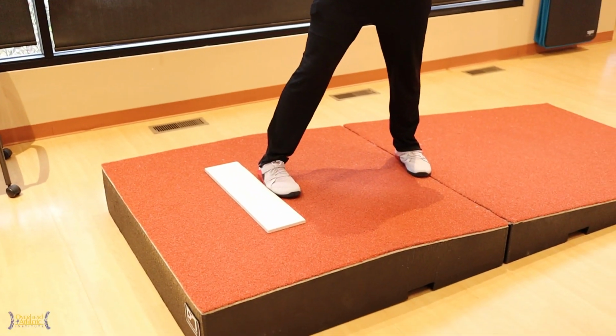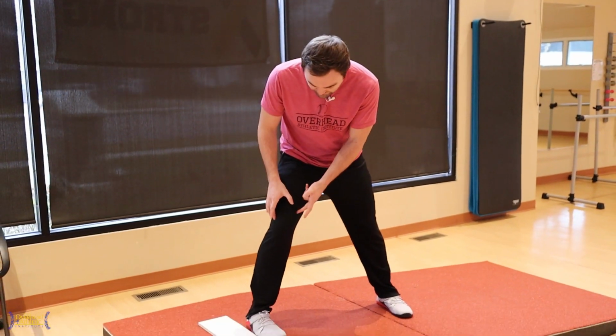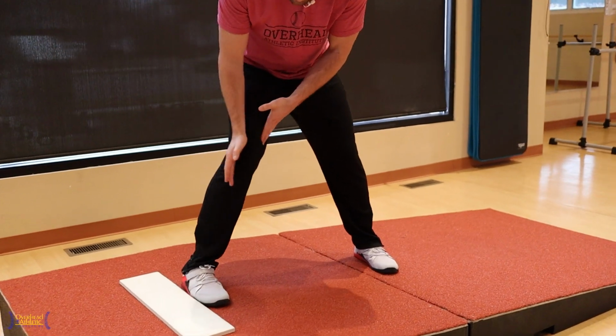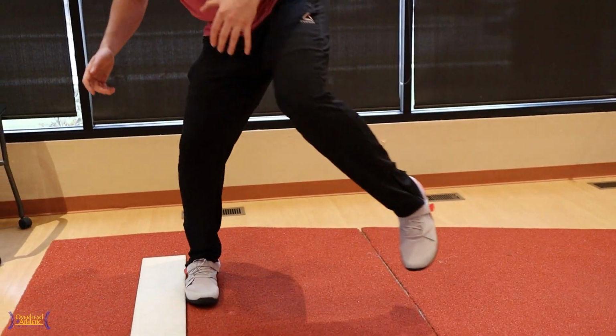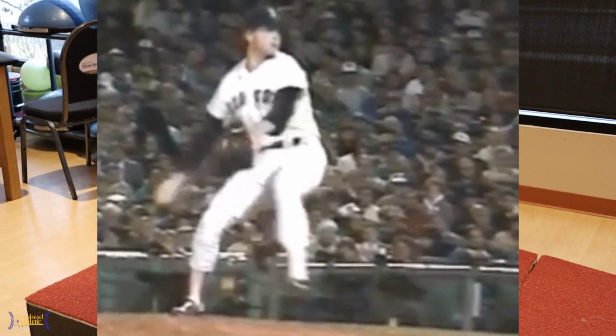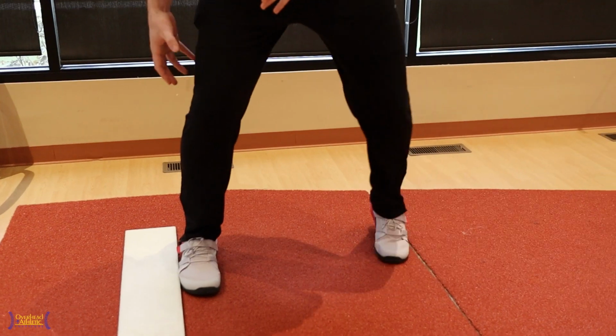Max Wardell, overheadathletics.com. We're talking about shin angle, and I want to talk about what shin angle actually is. So first of all, shin angle refers to the angle of the shin as a pitcher drives down the mound, looking at the angle relative to the ground of this back shin, this drive leg shin.